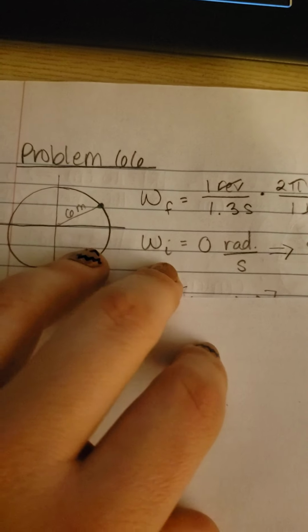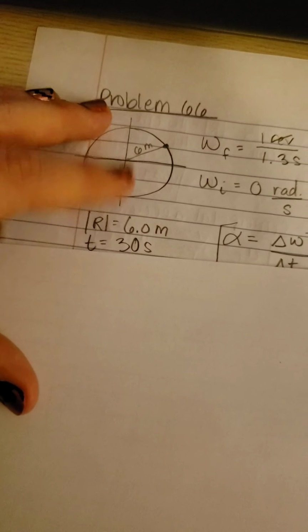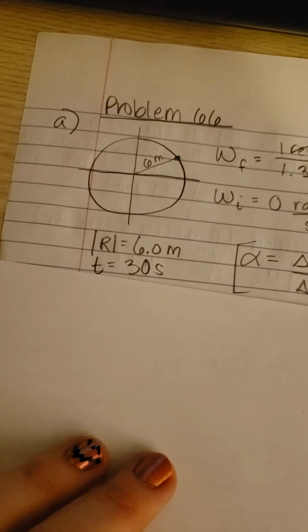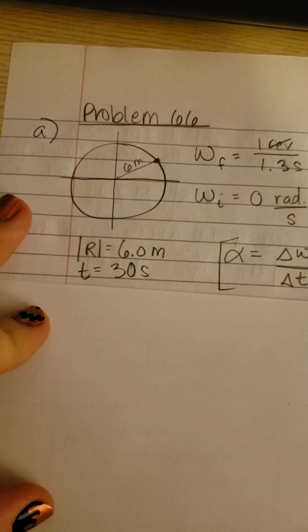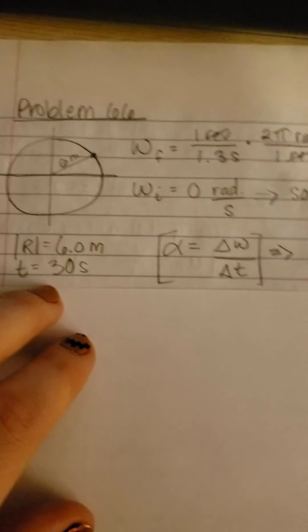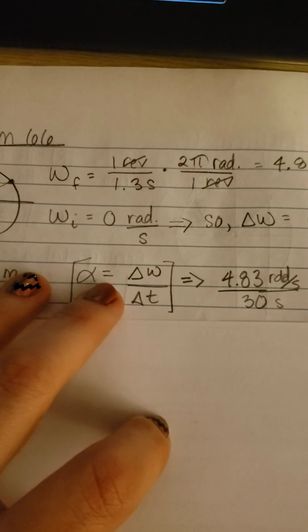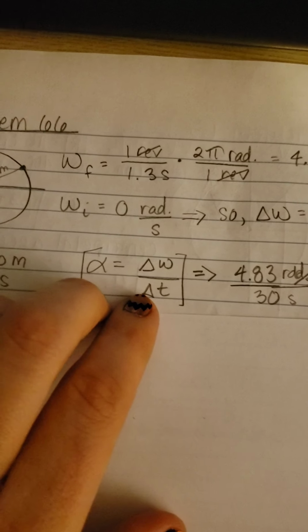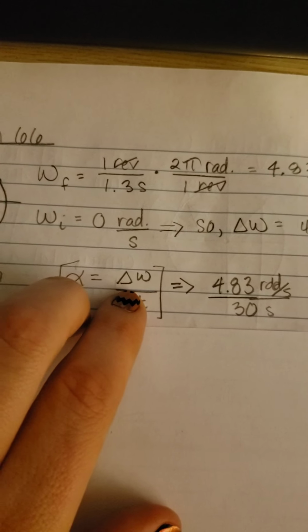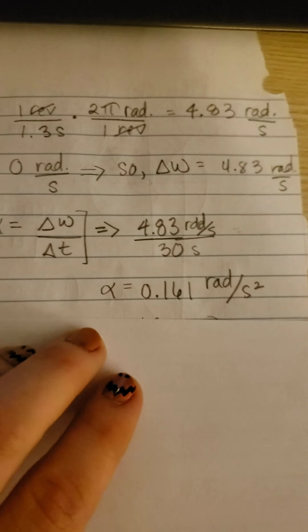His initial angular velocity is 0 radians per second, so we know the change in his angular velocity is going to be 4.83 radians per second. We are also given the radius, which is 6.0 meters, and the time it takes to get to that final angular velocity, which is 30 seconds. So to get our angular acceleration, we just use this equation here. We do the change in angular velocity over the change in time, which we can plug our numbers into, and we get our angular acceleration is 0.161 radians per second squared.